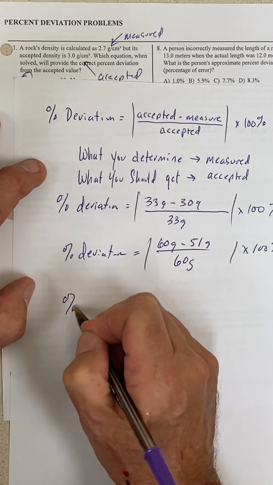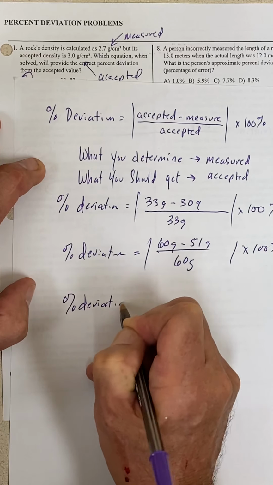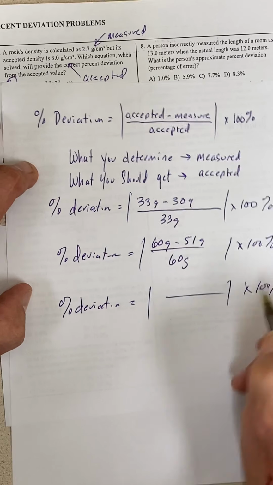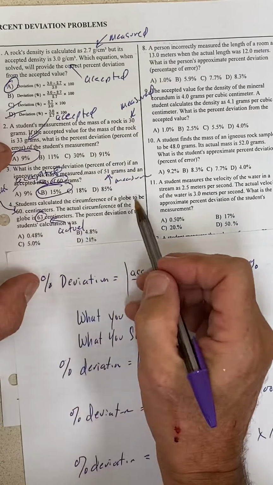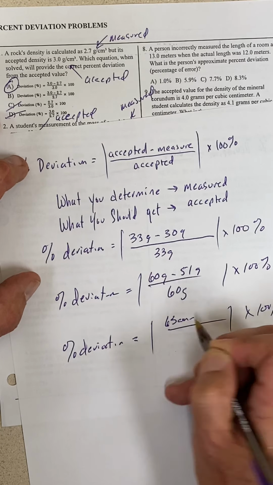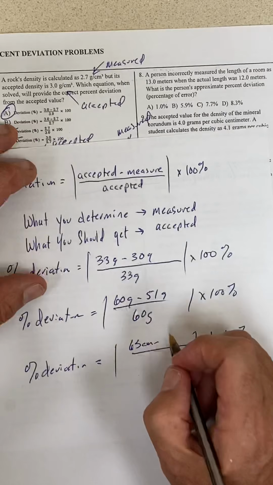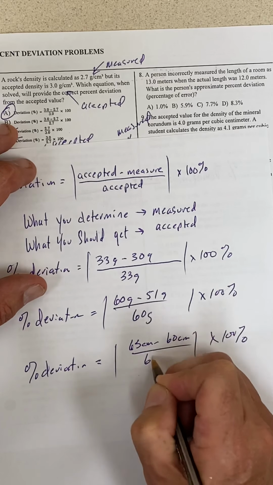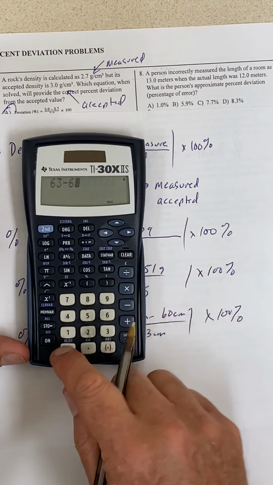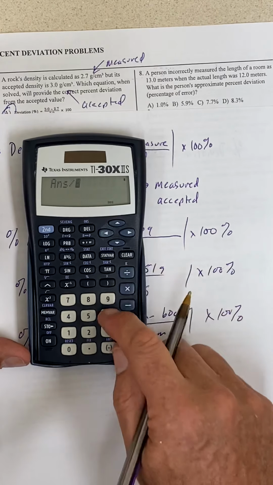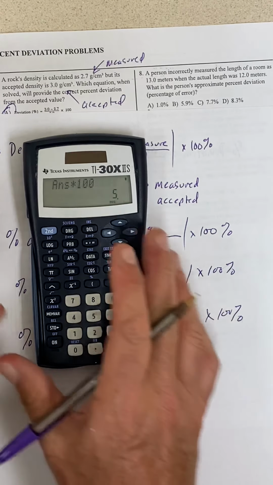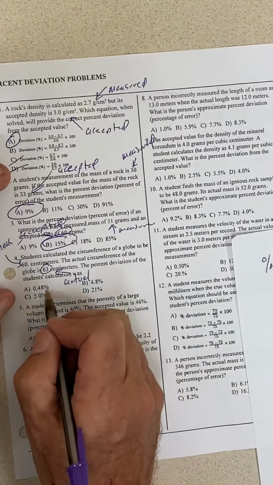So our percent deviation for their measurement would be equal to, I'll box that in, times 100%. We have the accepted value of 63 centimeters minus the measured amount, which is 60 centimeters, divided by 63 centimeters. Let's run it and see what we get. 63 minus 60 gives me 3, divided by 63 gives me about 0.05, multiply that by 100, and I get 5% error.